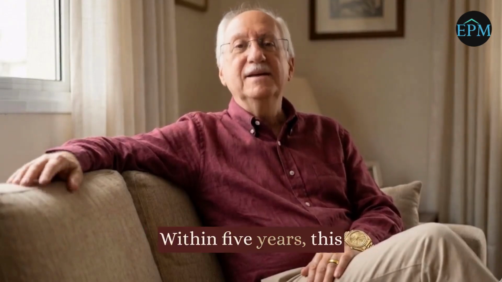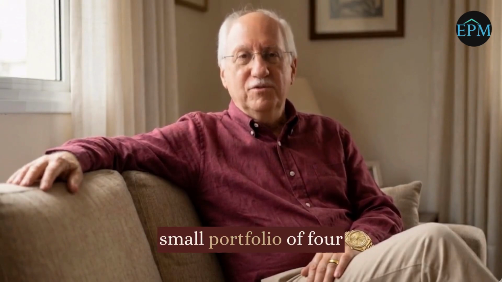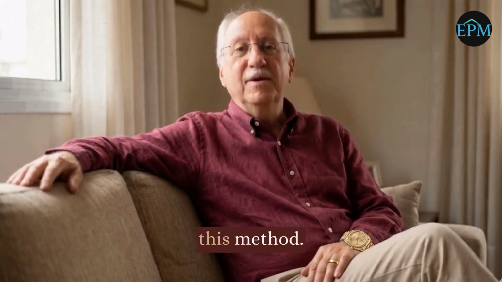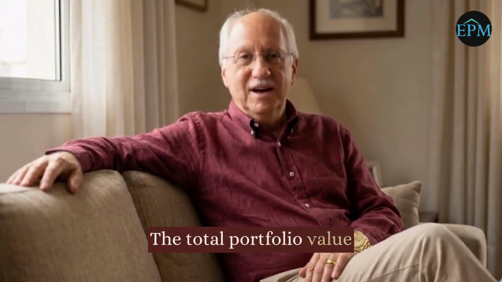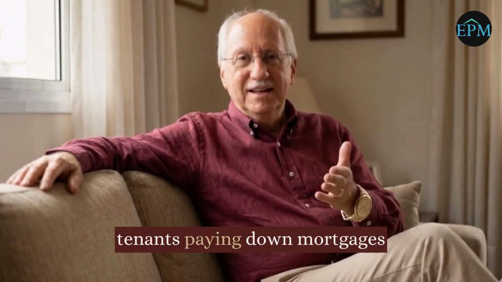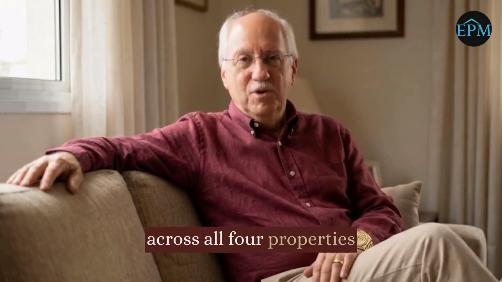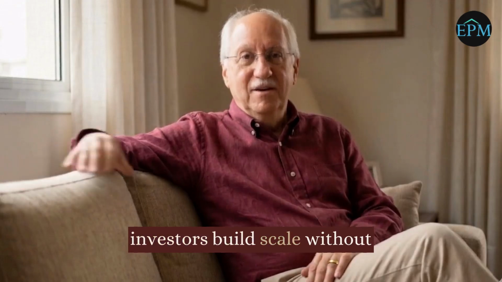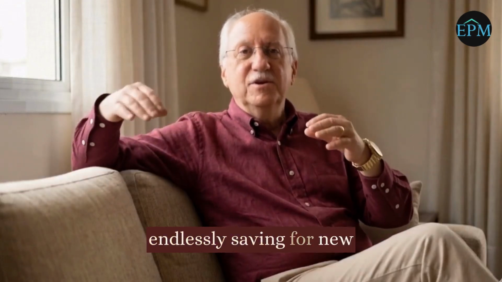Within 5 years, this investor had built a small portfolio of 4 properties using the same initial capital recycled through this method. The total portfolio value grew to over $800,000, with tenants paying down mortgages across all 4 properties simultaneously. This is how smart investors build scale without endlessly saving for new deposits.